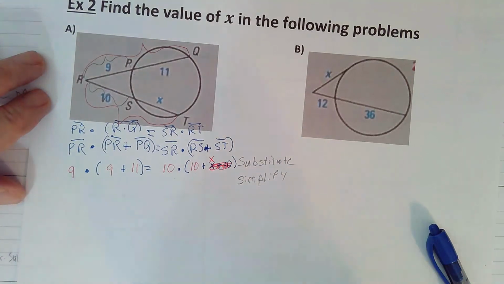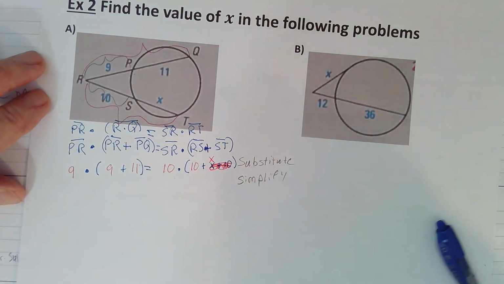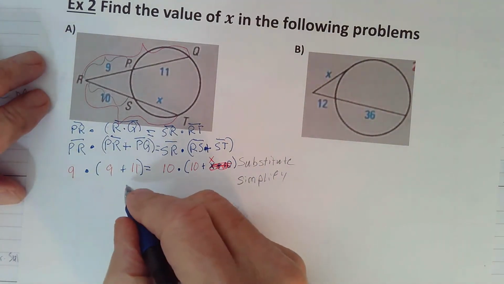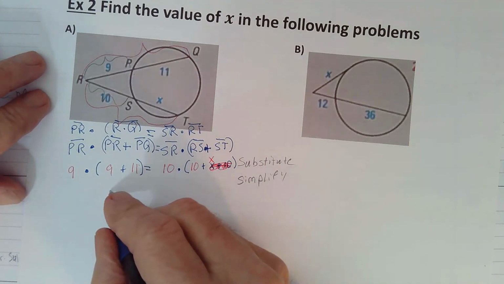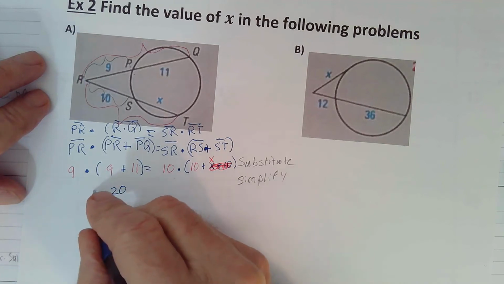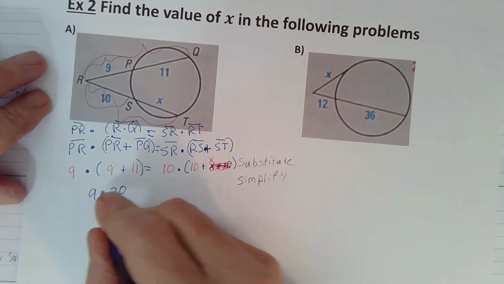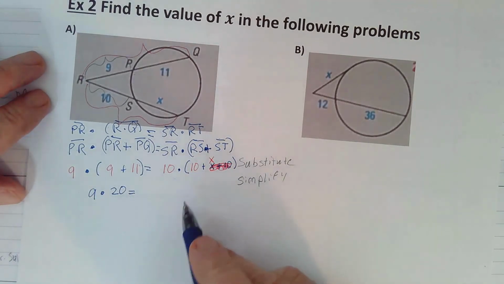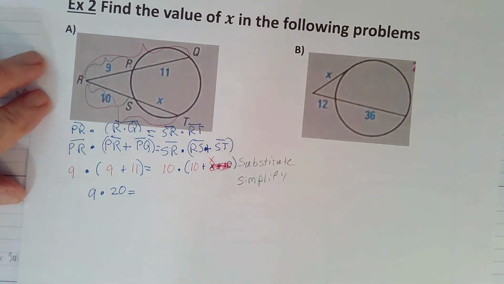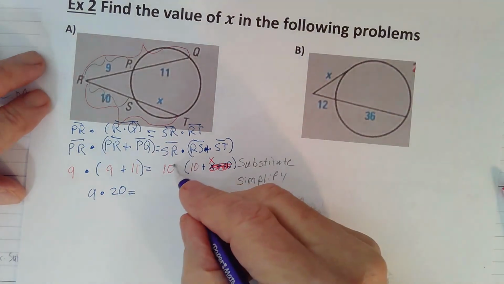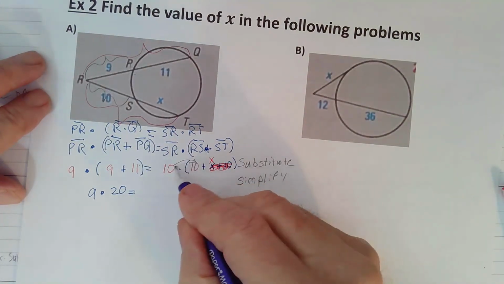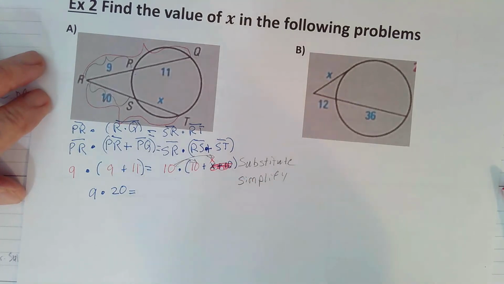And so 9 plus 11, we know that's got to be 17. Oh, wait, no. 20. So this is 9 times 20 equals, and then I'm going to have to distribute here. So I'm going to distribute the 10 to the 10 and the 10 to the X.